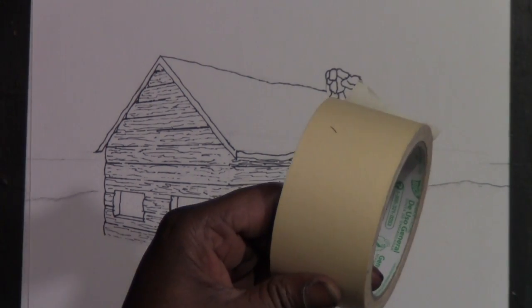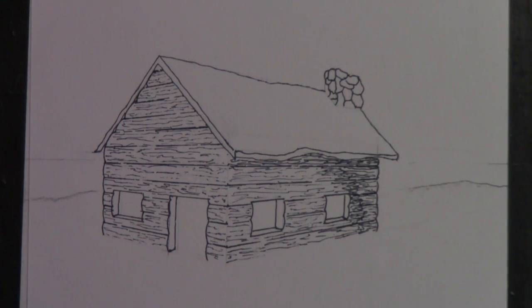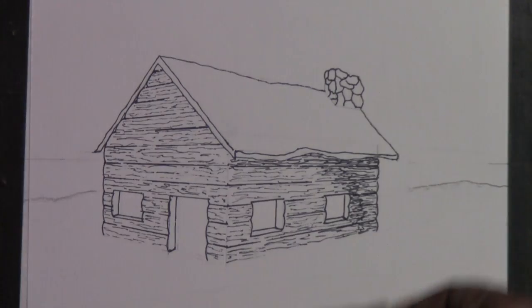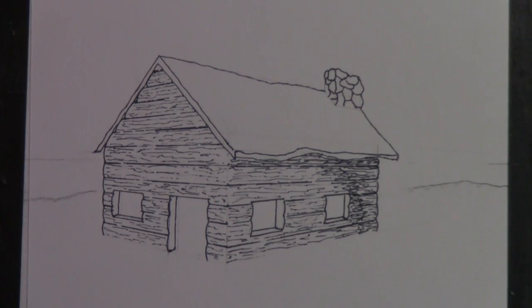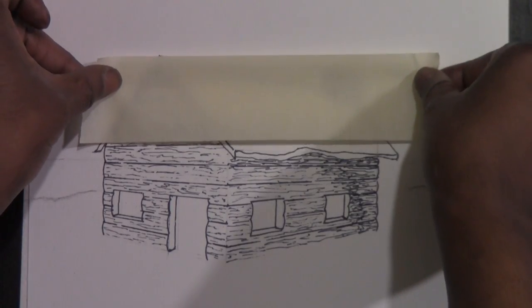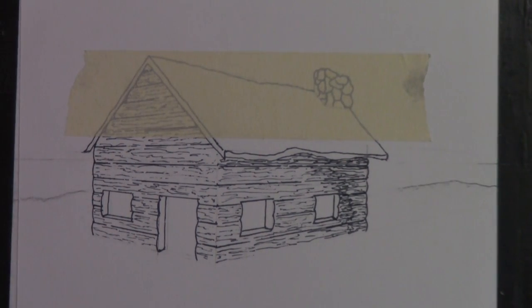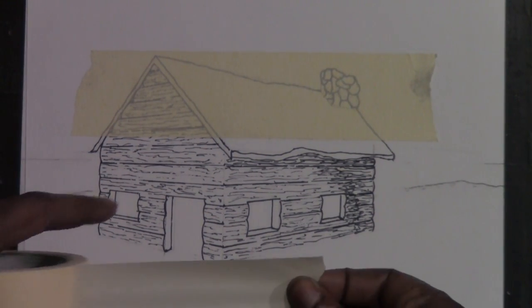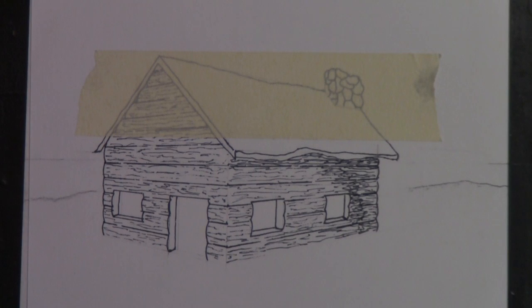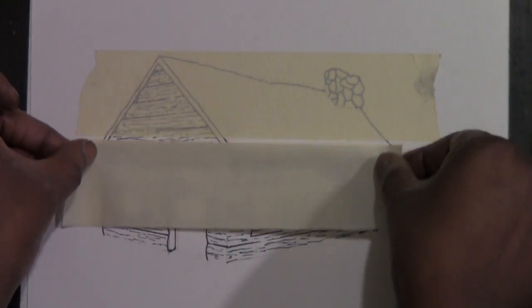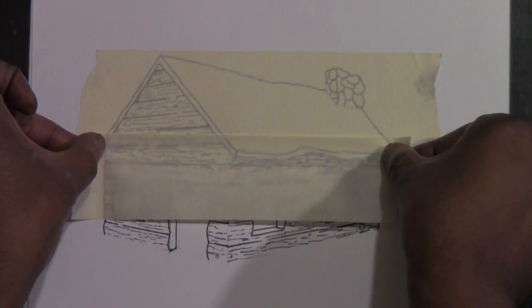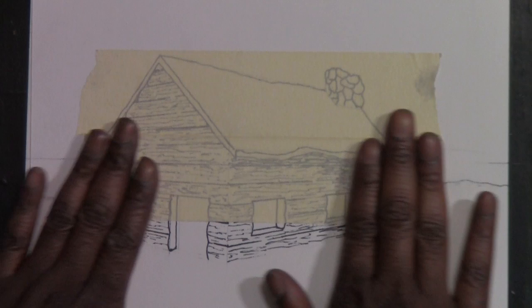I have 2-inch wide masking tape here. As you can see right through that. Now, as I do this, I do overlap just a tiny fraction of a bit.